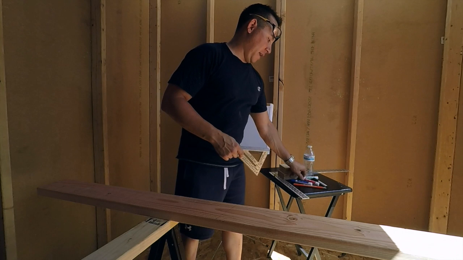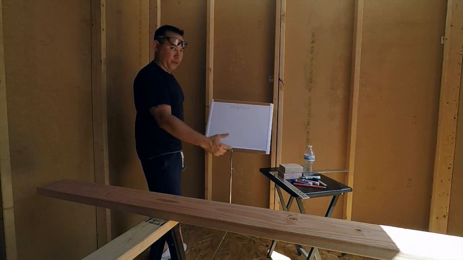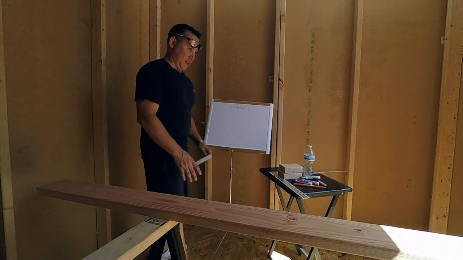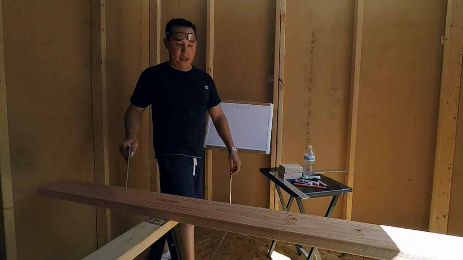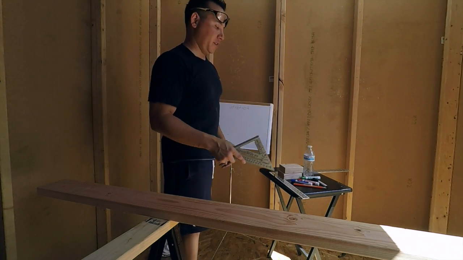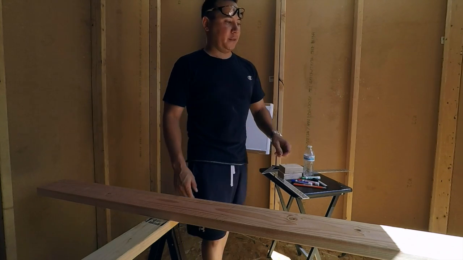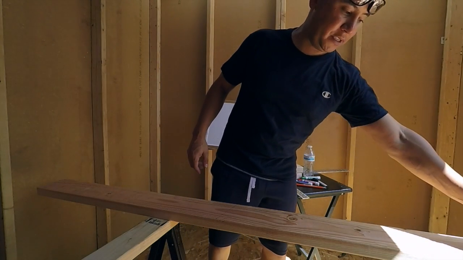Just have to remember that. Very easy that way. Can't go wrong with that. It'll be very accurate. Just make sure that once you do all that, you're still taking into consideration the thickness of the ridge board for your first cut. That way you make sure that everything's going to fall into place.